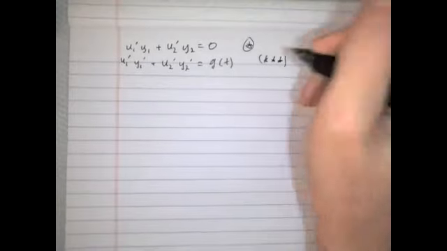This is equation star, star, star. And what I can actually do is genuinely try to use substitution to solve this system of equations.